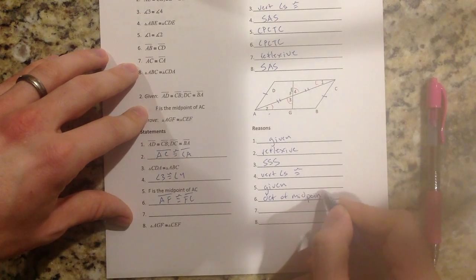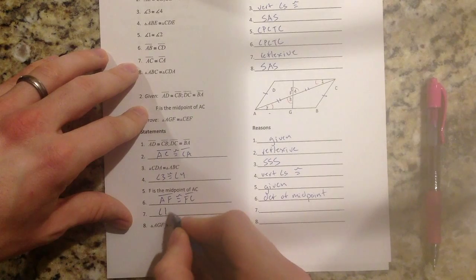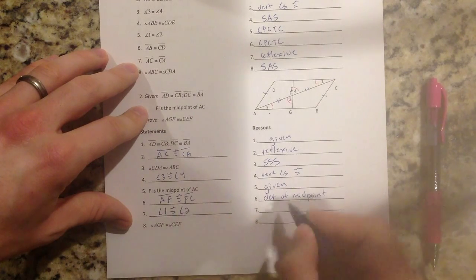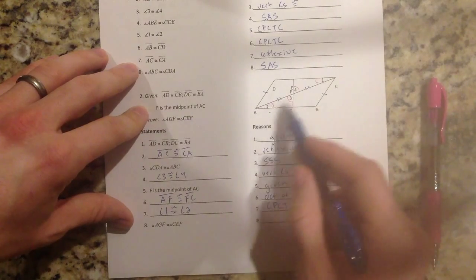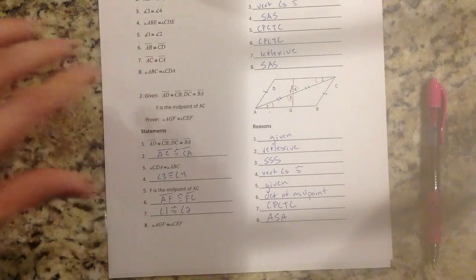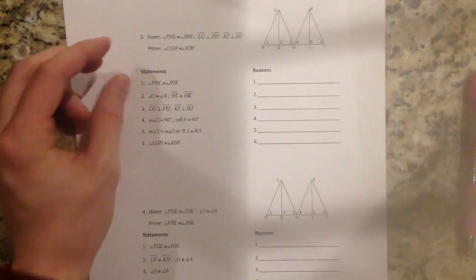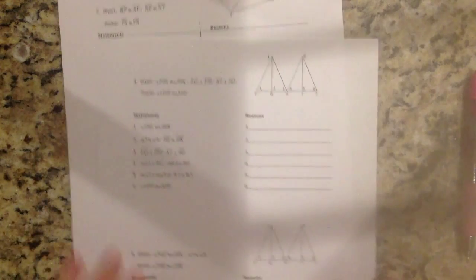And then my last one, I'm going to need to CPCTC 1 and 2. So angle 1 congruent to angle 2, CPCTC, and that will give me an ASA for my triangle. And I've got them all proved up. Looks good. Next page. Got a new printer. Copy looks good.